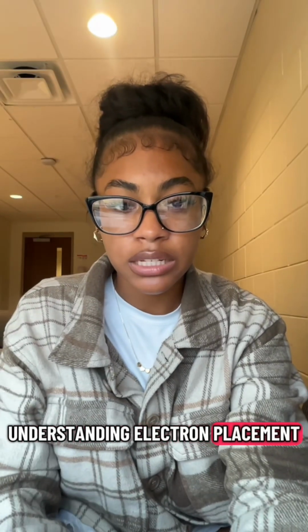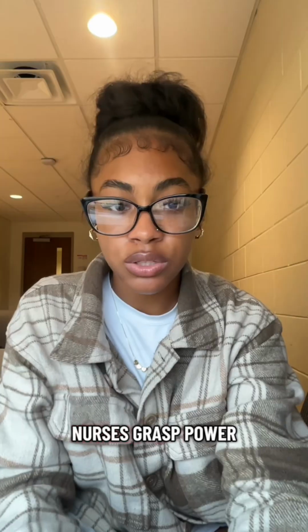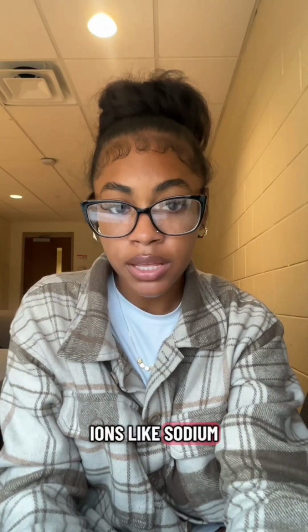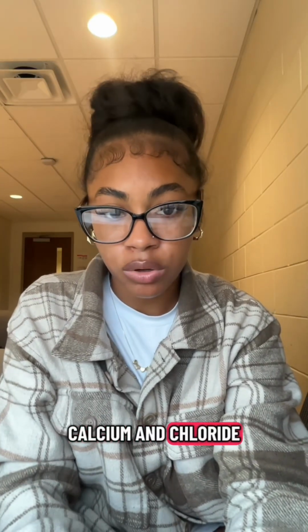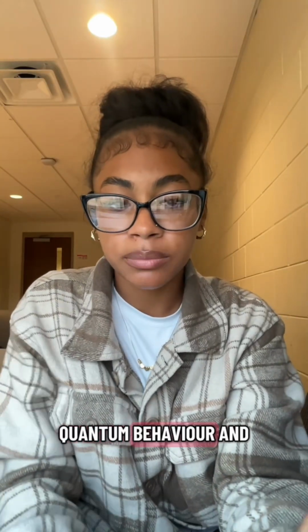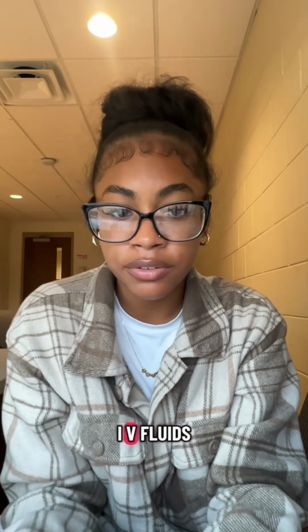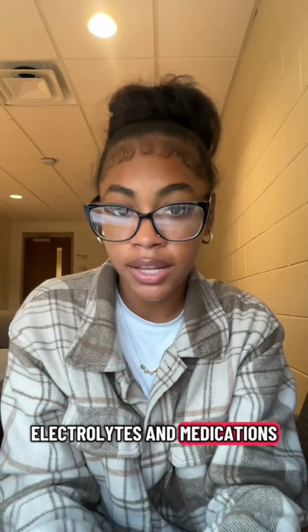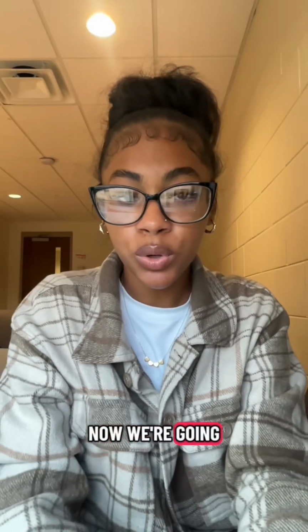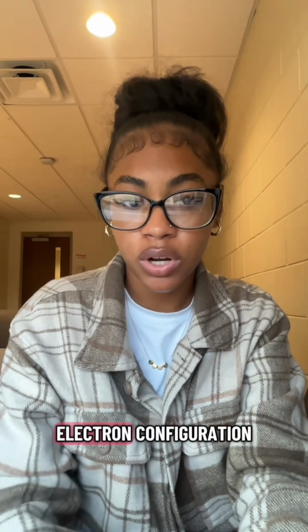Understanding electron placement and energy helps nurses grasp how ions like sodium, potassium, calcium, and chloride behave in the body. Without knowing about quantum behavior and electron energy levels, we couldn't understand how ions form or interact in IV fluids, electrolytes, and medications. Now we're going to move on to topic 4, electron configuration.